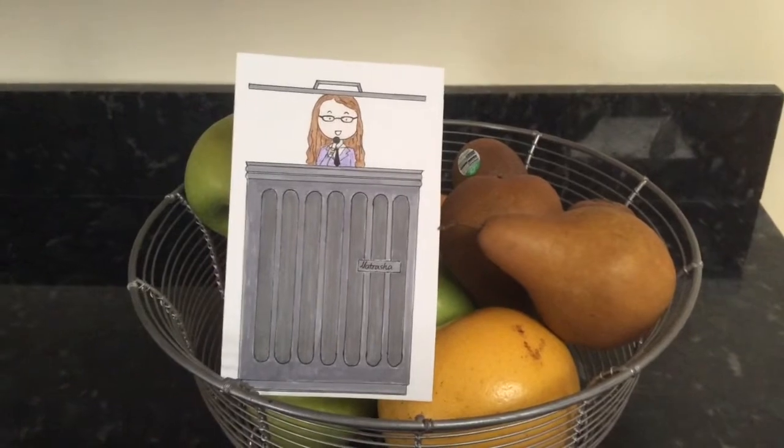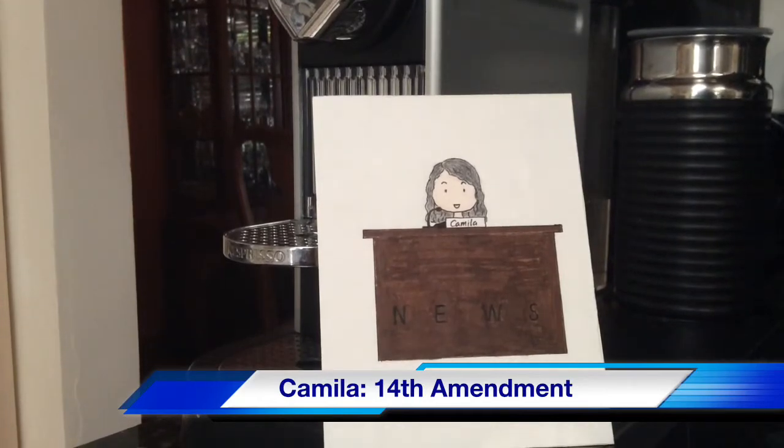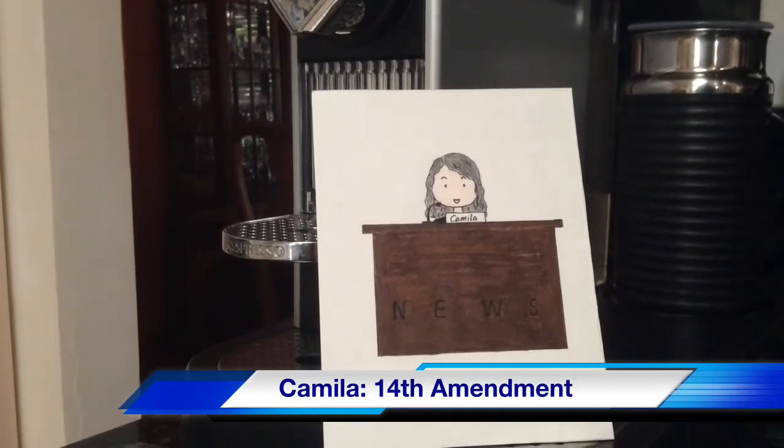Now Camilla with the 14th Amendment. Okay, so in 1865, the Black Code laws were being put into place all over the southern states. These laws were attempting to return ex-slaves to their former status.